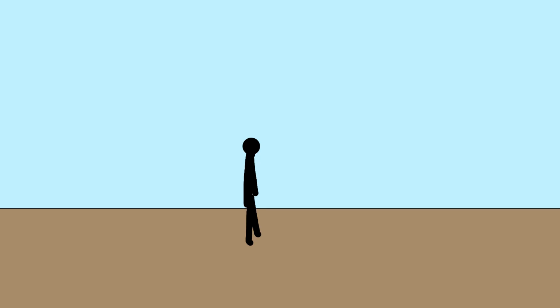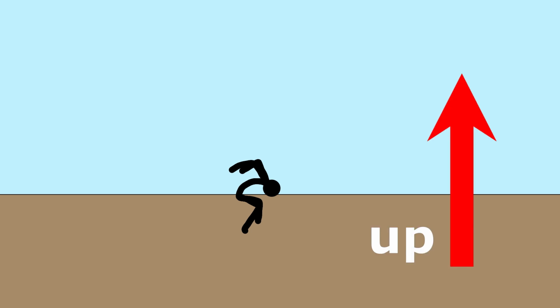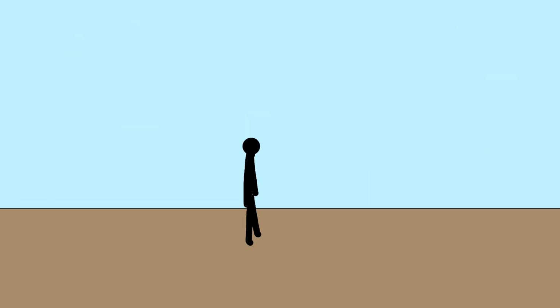The next thing I want to show you is how you can move the background along with the stick figure. In this scene, the stick figure is crouching down. Because it is moving down, we now have to move the background up, so that it looks like the camera is moving along with the stick figure. This also means that if the stick figure moves up, we have to move the background down.